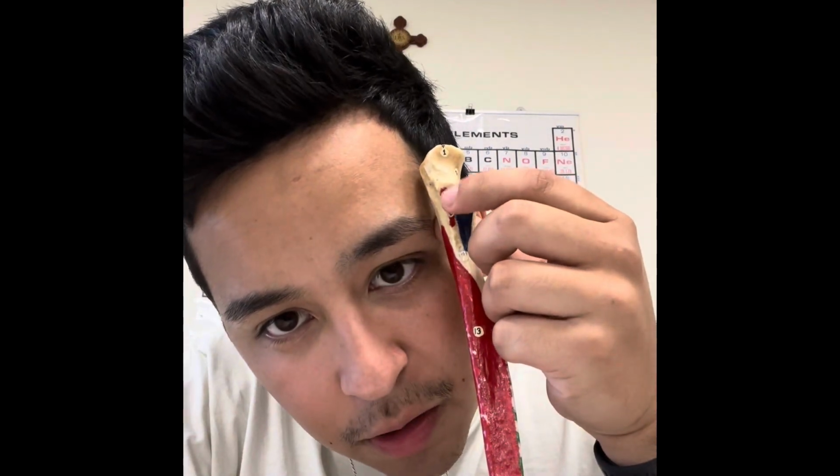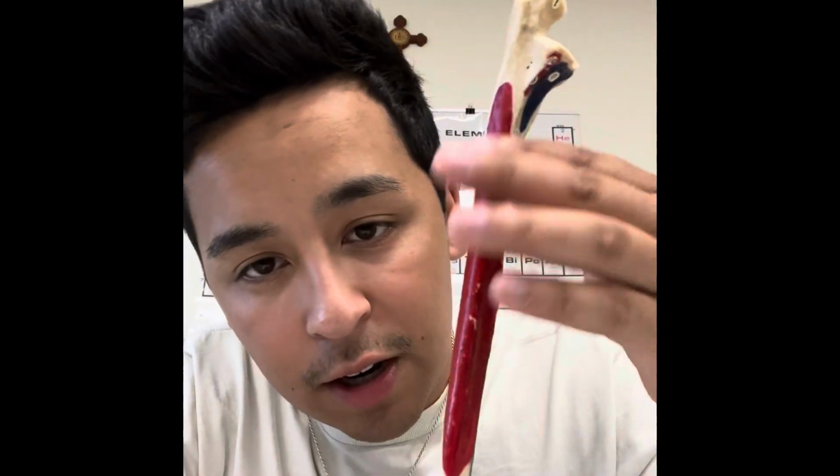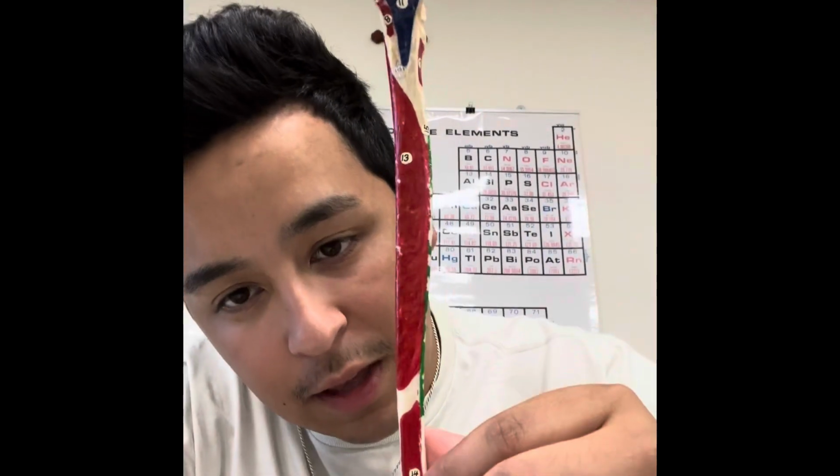So now we're going to go on to the ulna. We're going to start out with the origins. Right up here there are going to be two. The first one on the top is going to be the flexor digitorum superficialis. And then right below that is the pronator teres. And then this long one is going to be the flexor digitorum profundus. And this one on the very bottom is going to be the pronator quadratus.